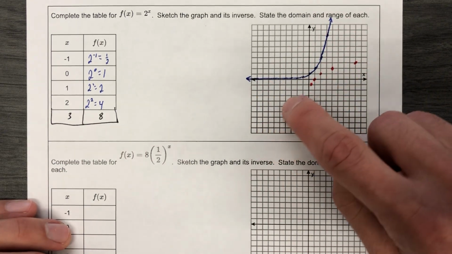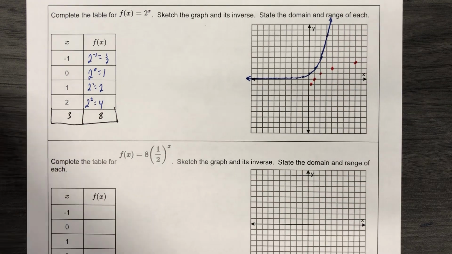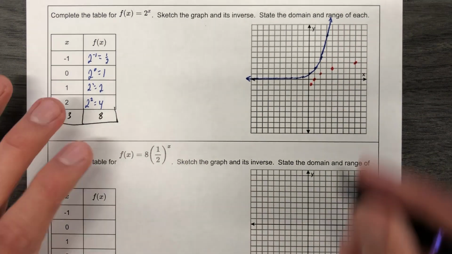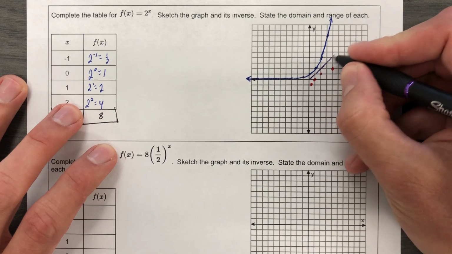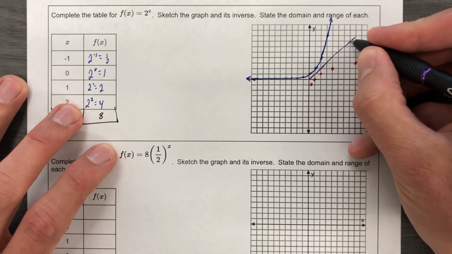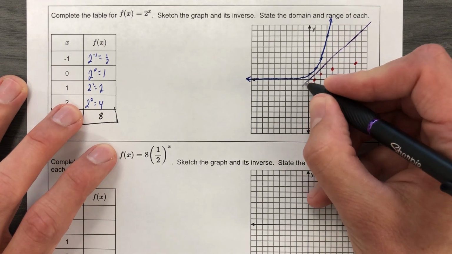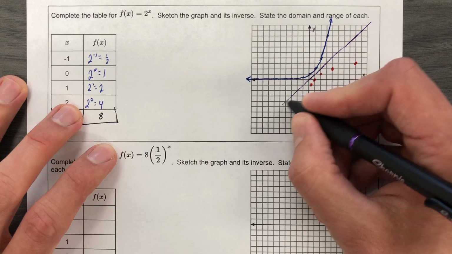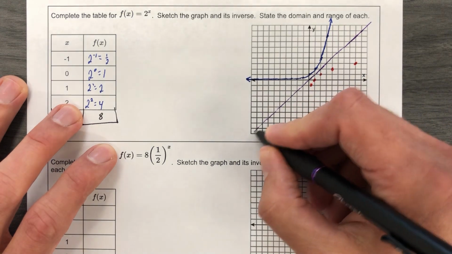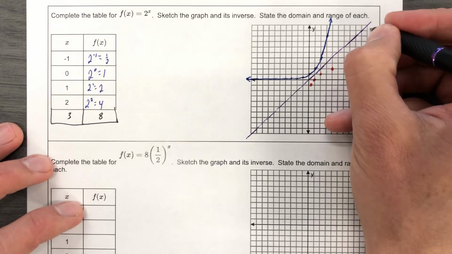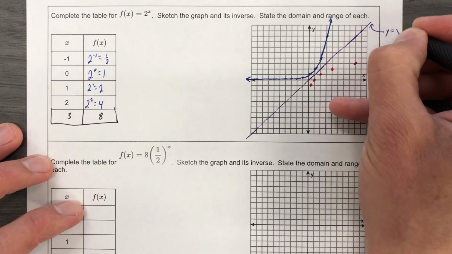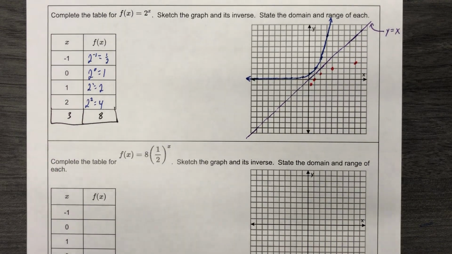It's reflected over the line y equals x. If I drew with a purple pen, you don't have to do this, but if I drew this line right here, then everything on one side gets reflected to show up on the other. This is the line y equals x. This was in the inverses lesson. It's one of the cool things about inverses.